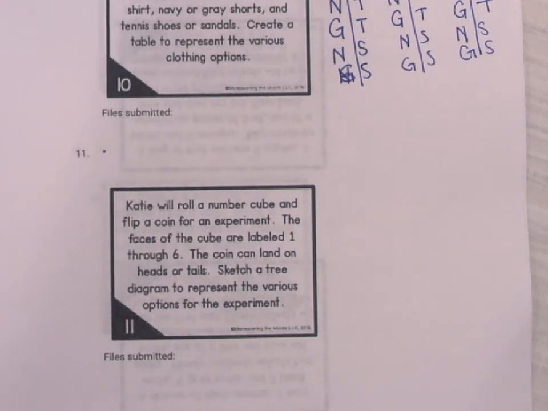It says Katie will roll a number cube and flip a coin. The faces of the number cube are labeled 1 through 6. The coin can land on heads or tails. Sketch a tree diagram to represent the various options for the experiment.